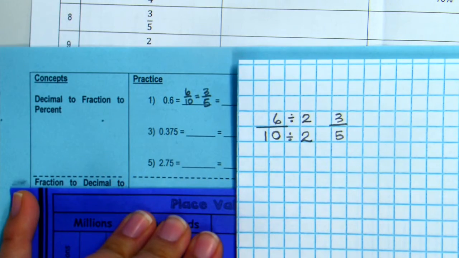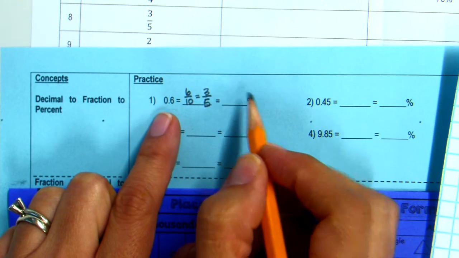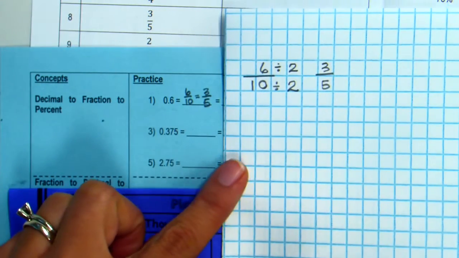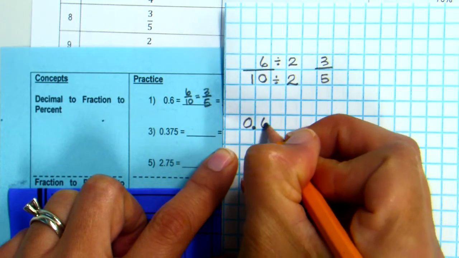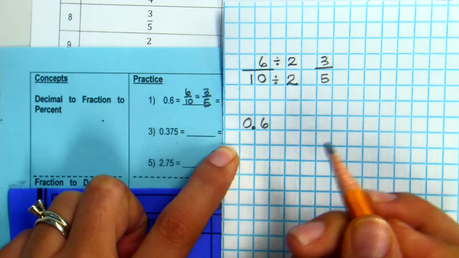And you're done. The next step is to find the percentage. And remember, when you need to turn a decimal into a percent, you need to multiply the decimal times 100. But we have a shortcut.